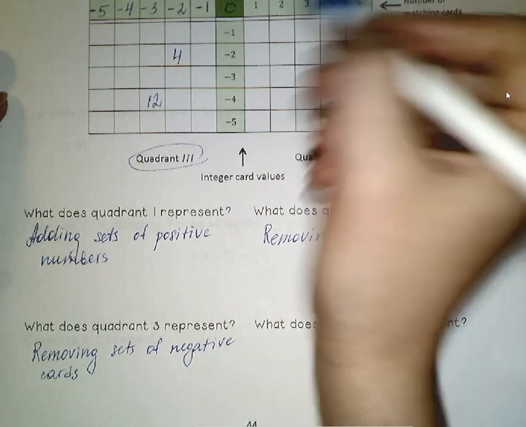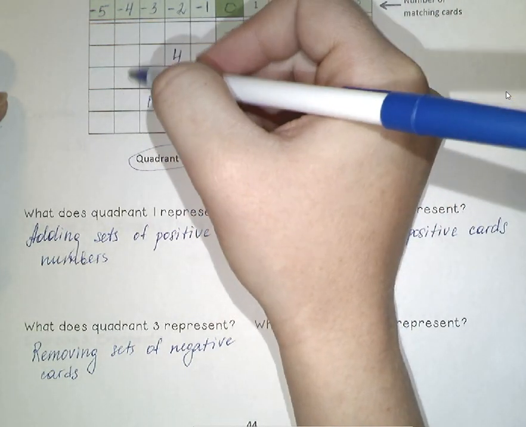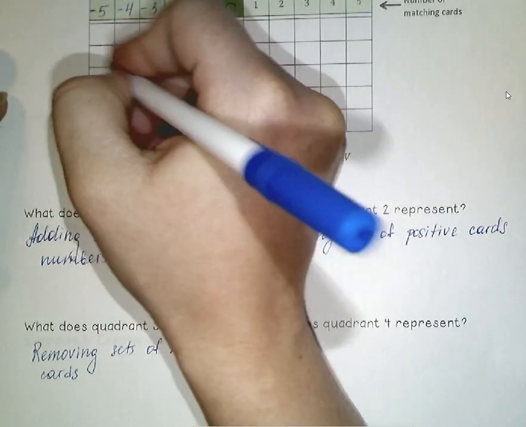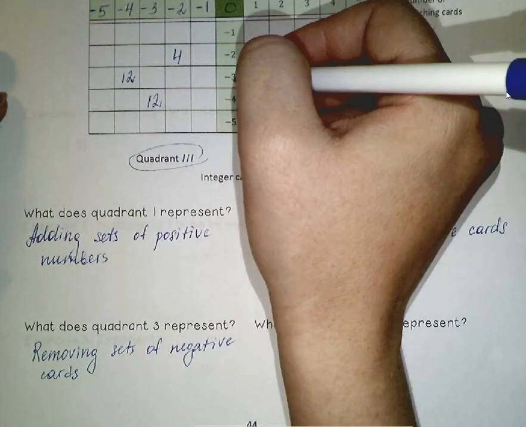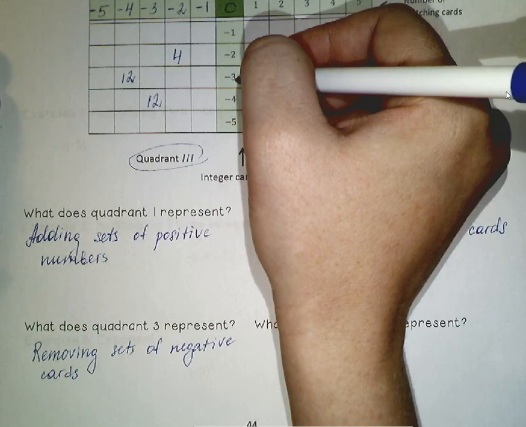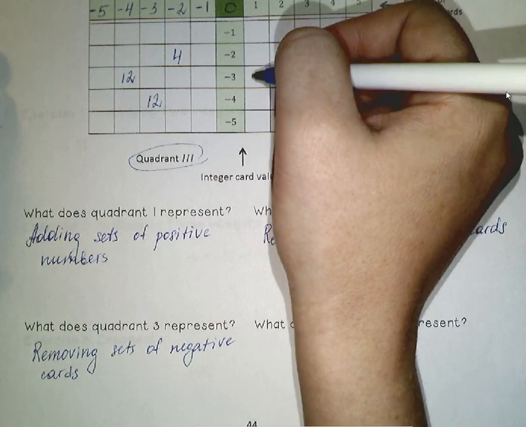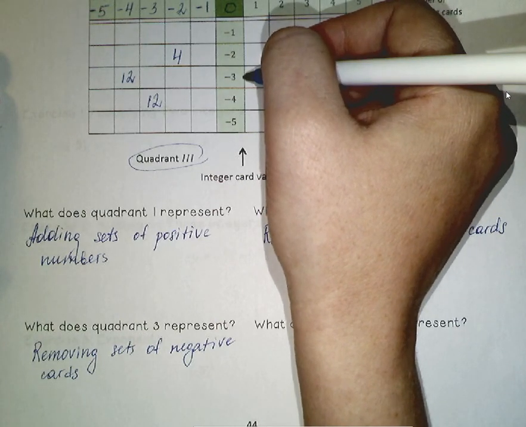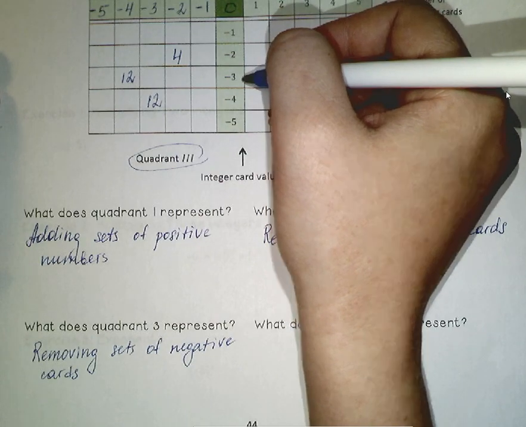When I remove 4 sets of, let's say, -3 cards, my score will also go up by 12, wouldn't it? Because 4 sets of -3, -3 plus -3 plus -3 plus -3 is -12. And when I take them out, my score goes up by that 12.